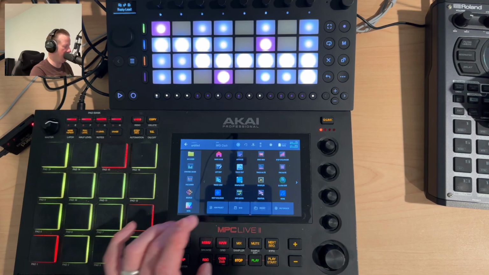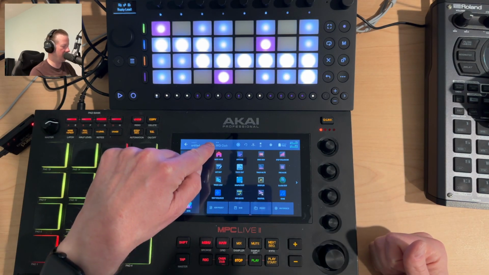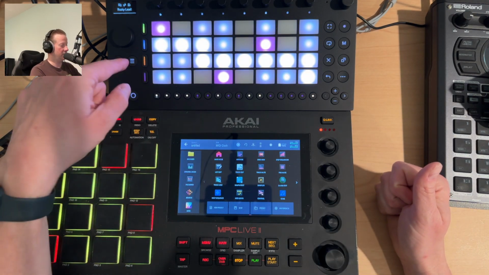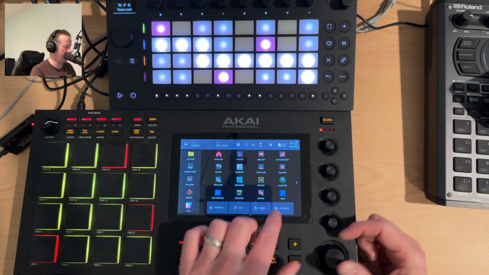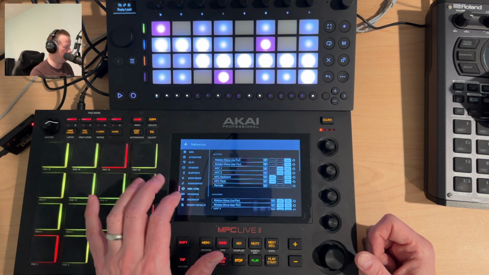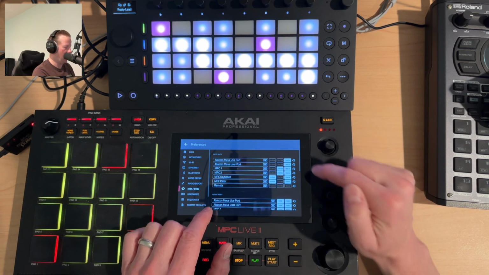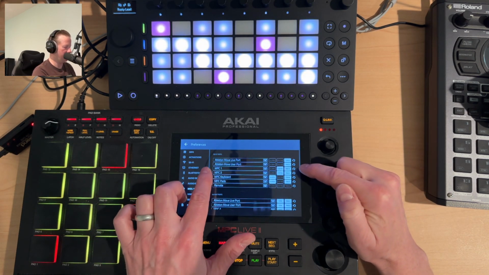Now, let's go over a couple MPC settings. I'm going to tap menu. In here, you want to see, because I want this to be synced to the Move, I've got MIDI clock as my sync up here, and I'm going to tap preferences and just go over a few of the settings here. So I have currently MPC 1.